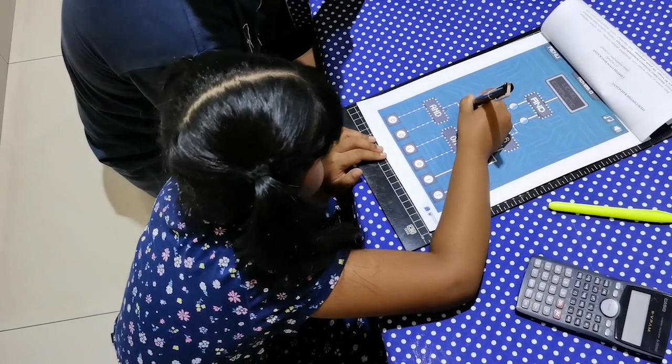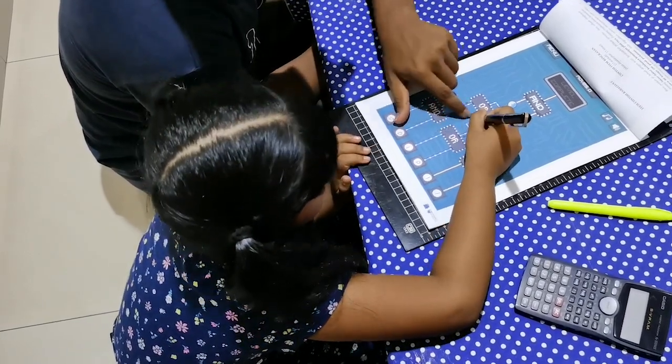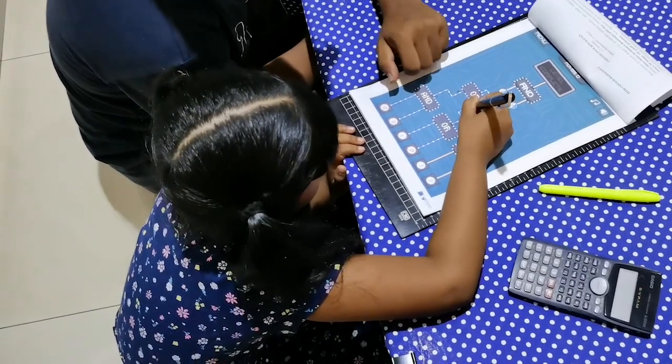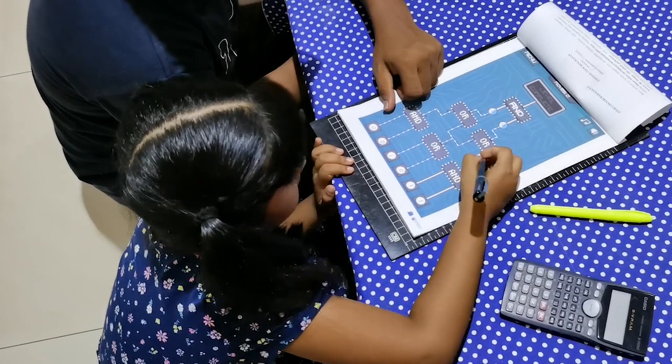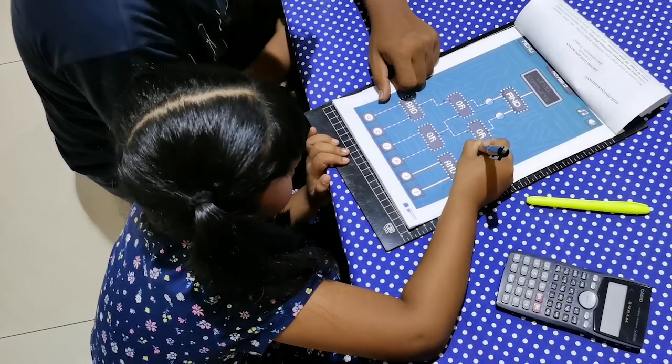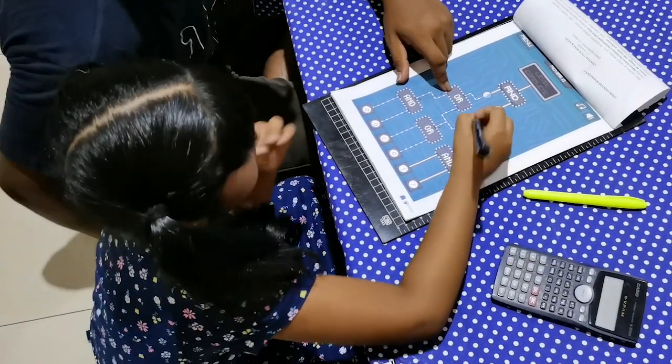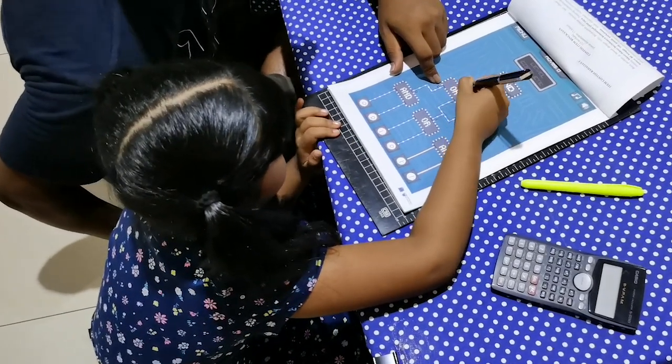0. 0. Okay, this one is separating into 2 parts. So the same output will be for the 2 logic gates. And 1. And the last one? 1. Yes, correct. Okay, so these inputs are 0, 0.